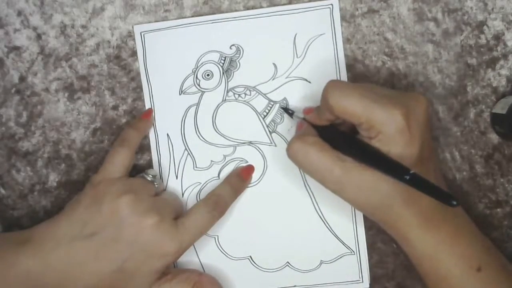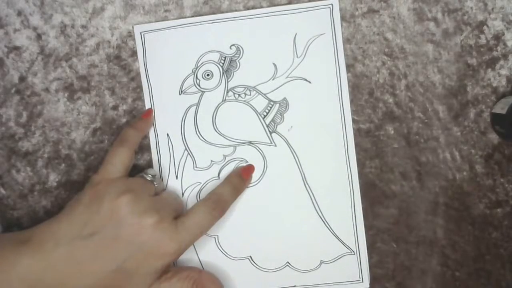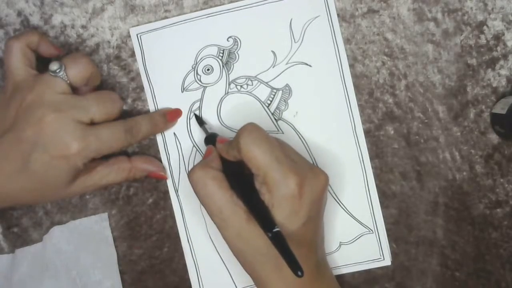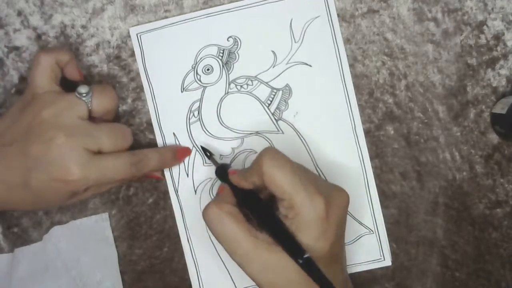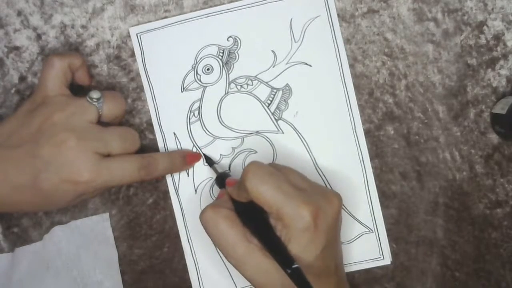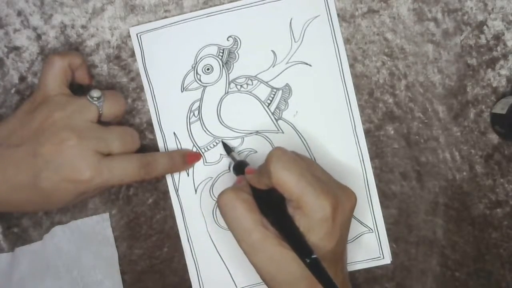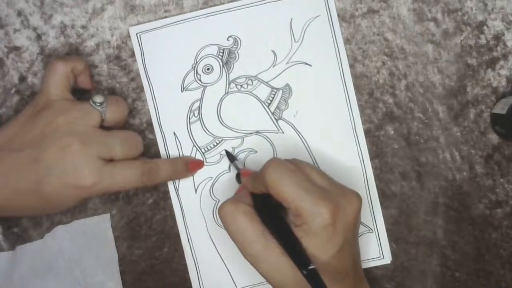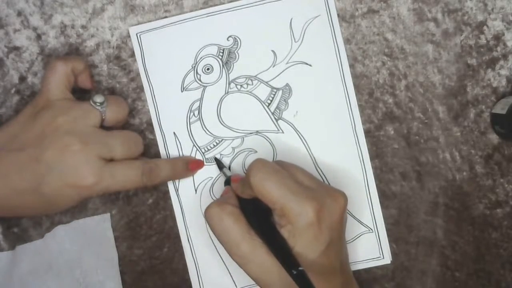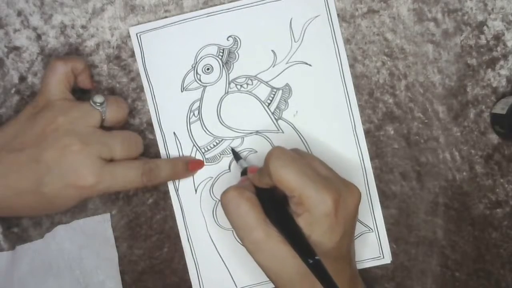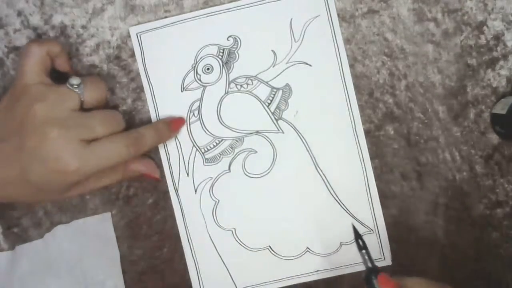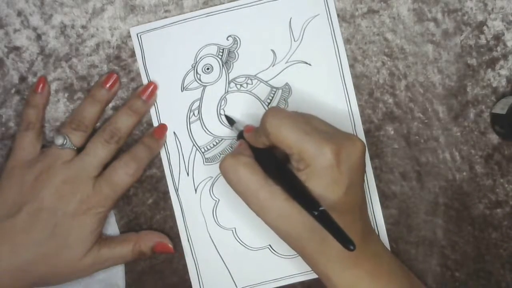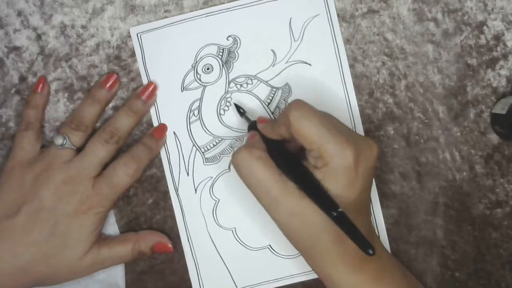I'm just filling this here. The same pattern on the other one. Since it is showing little, we will continue with the same design, but because the space is less, it will show little of the design. So this over here, the center body, again I'm just doing the same design. The same pattern will follow because it's one single bird.